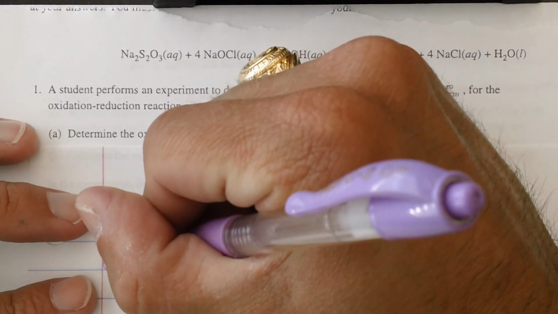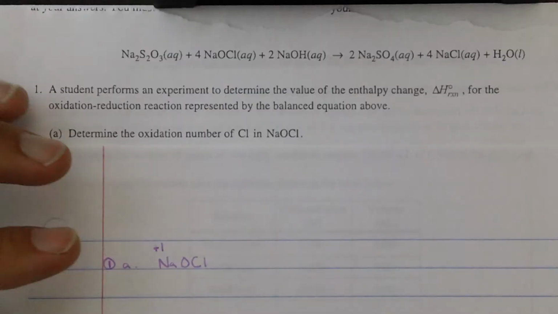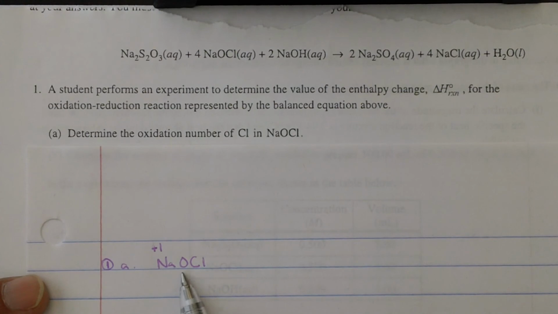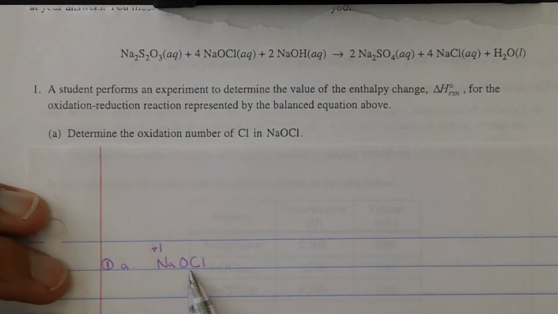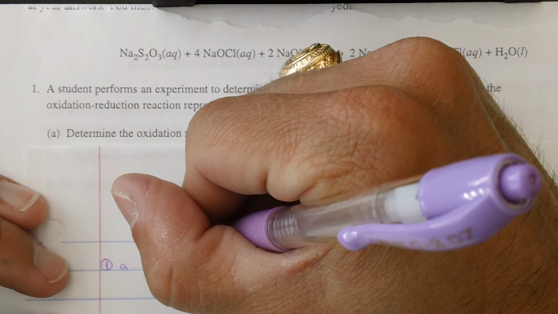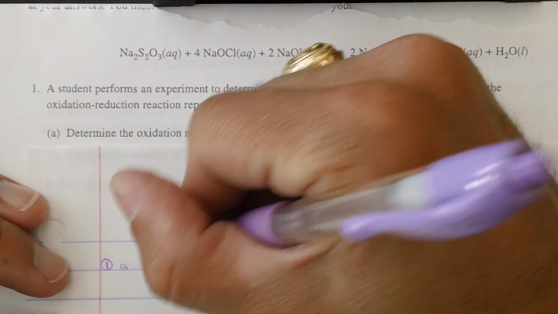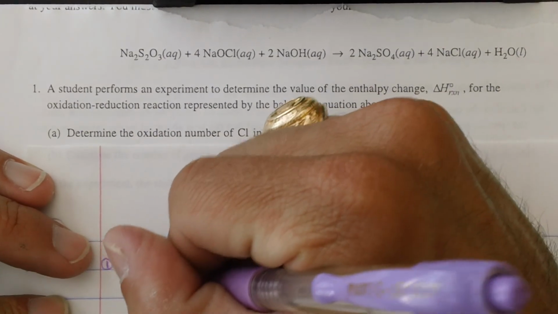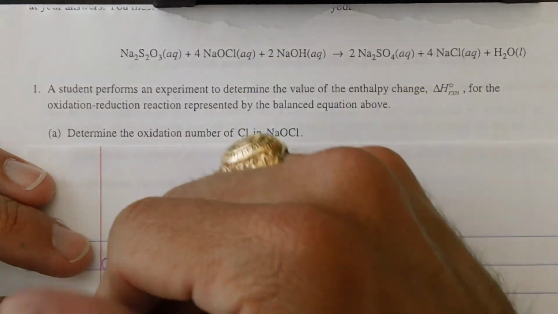Sodium is in group 1. Group 1's oxidation numbers are always +1. So we know that. Chlorine and oxygen. Oxygen's usually a -2. It's a -2 here as well. If you're not sure between those, choose the more electronegative one. That's oxygen. And so oxygen's a -2 there. That means chlorine here is a +1 oxidation number. So our oxidation number for chlorine is +1.